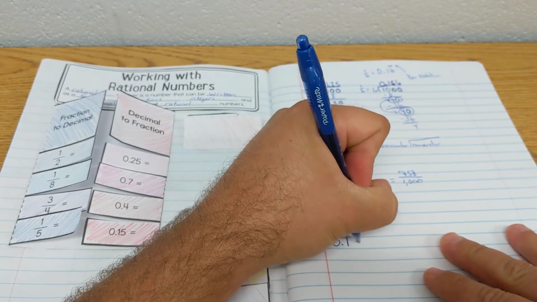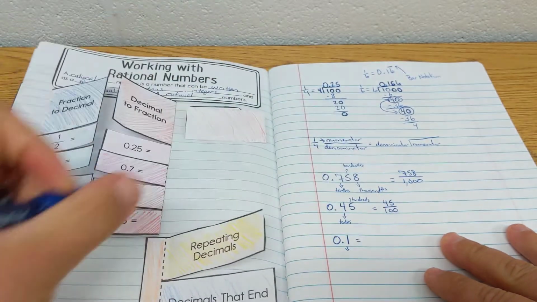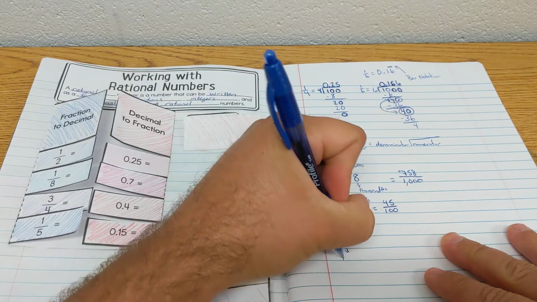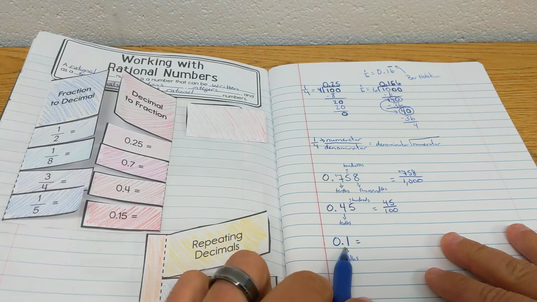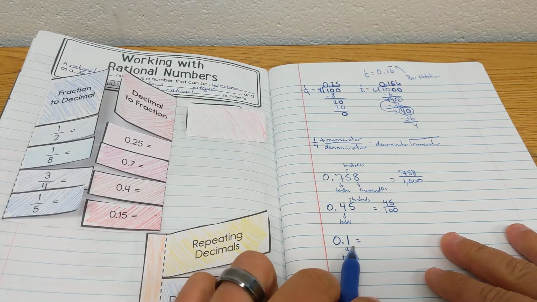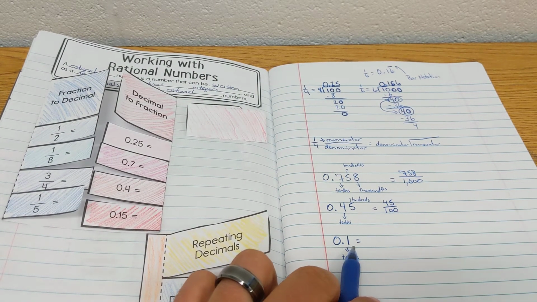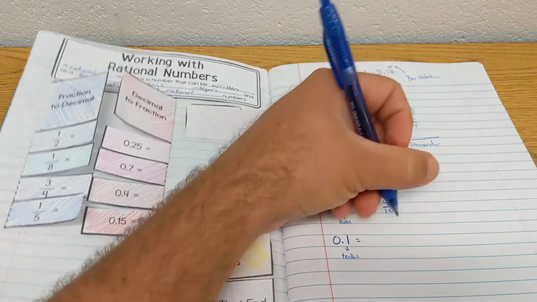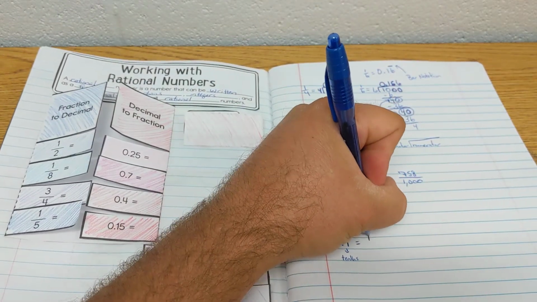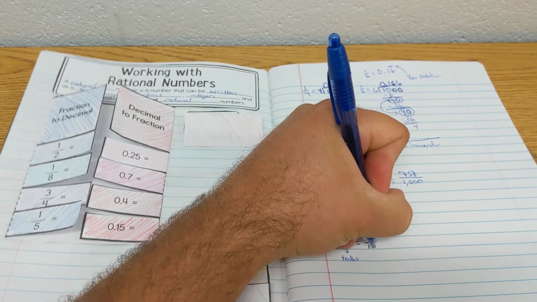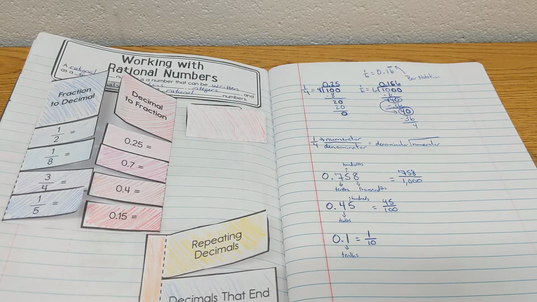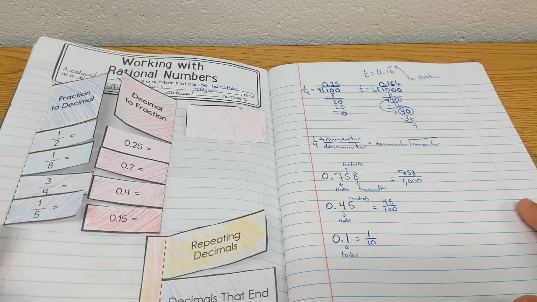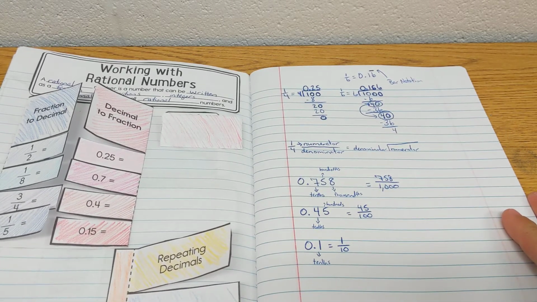Well, I have 0.1, and that's in what place? The tenths. It's funny because what do we say? We can call this what? 1/10. Okay? We can call it 1/10. So if we call it 1/10, well, guess what? 1 over 10. 1/10. Okay? So that's how you're going to convert your decimal to fraction.